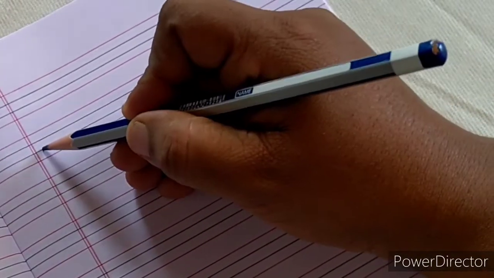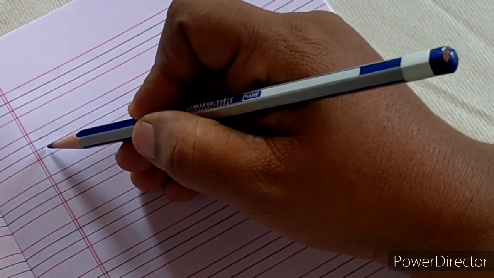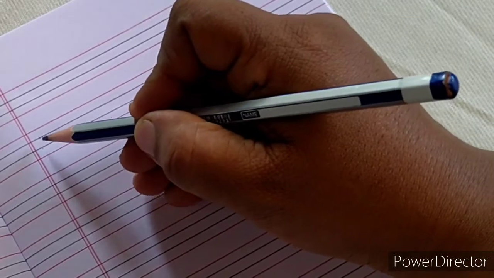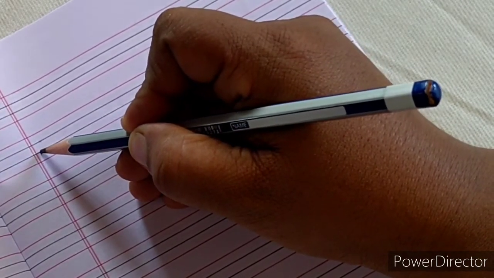Now let me show you how to write letter O. In between these two black lines, letter O has to be written. And now I'm going to begin with a slant line.